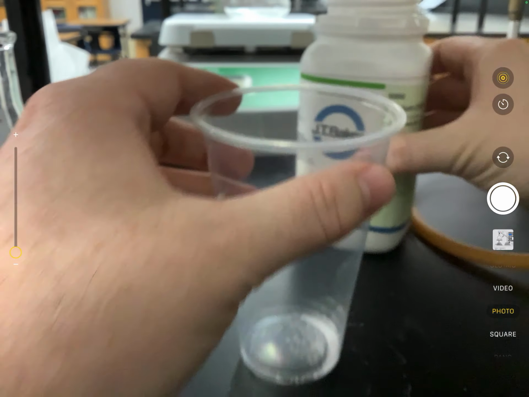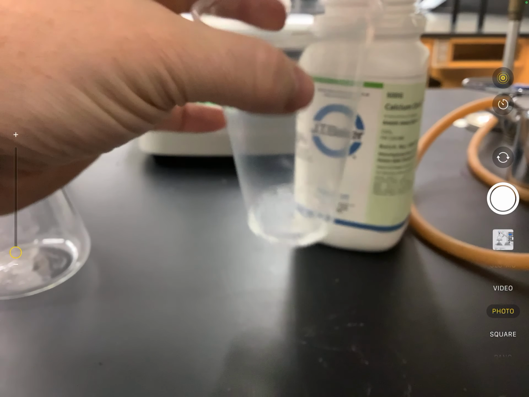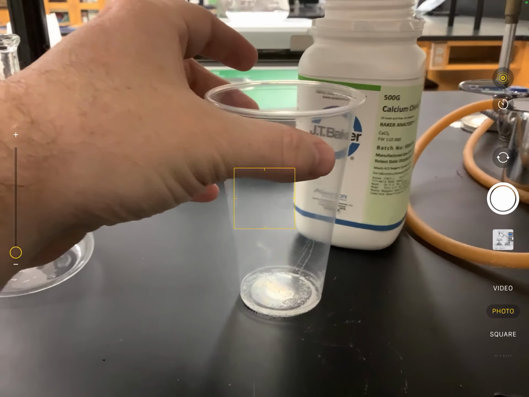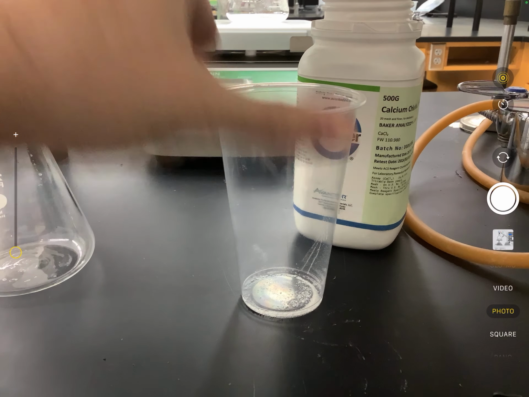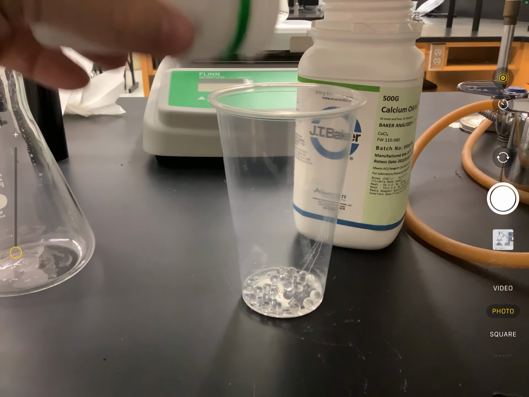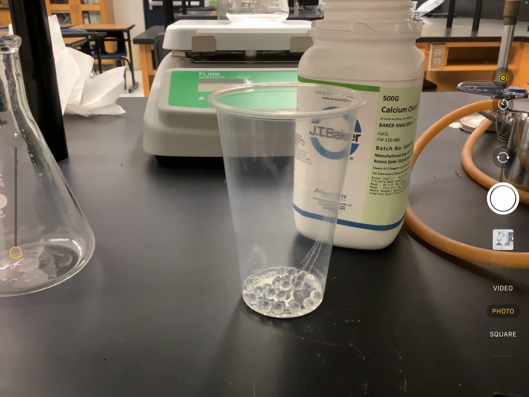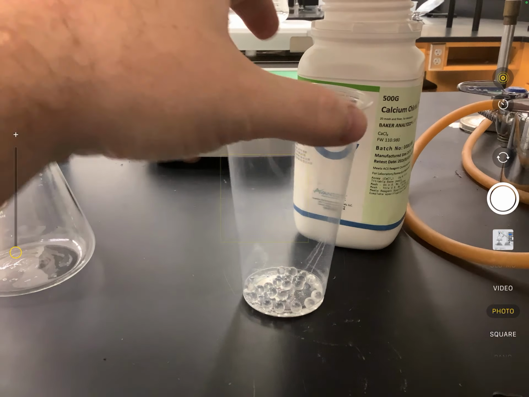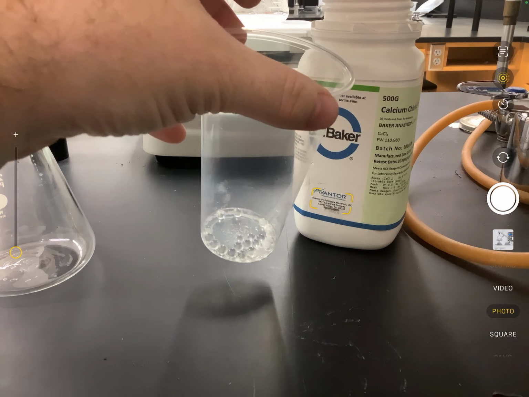And when I put it in this cup, let's say there was some other stuff in this calcium chloride, maybe some, here I'll put some glass beads in there as well. Glass is not soluble in water. So now I have a problem. I have a mixture of my glass and my calcium chloride, and it's going to be hard to get all that calcium chloride off of there.